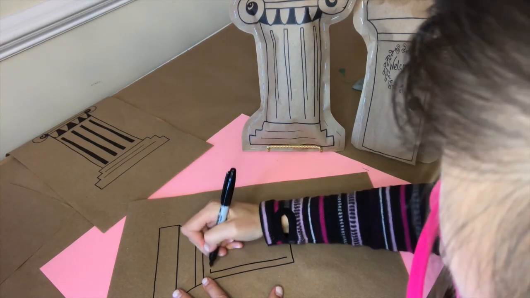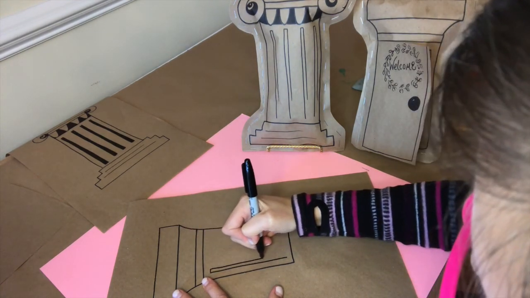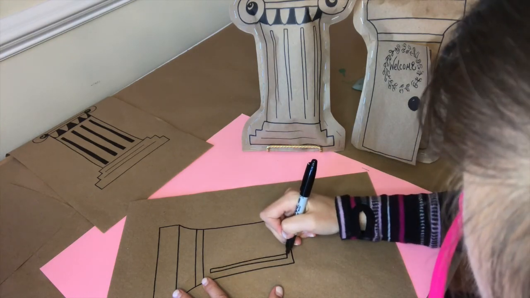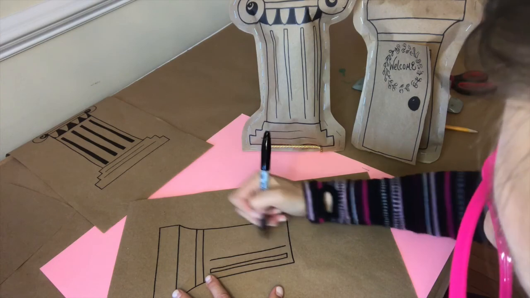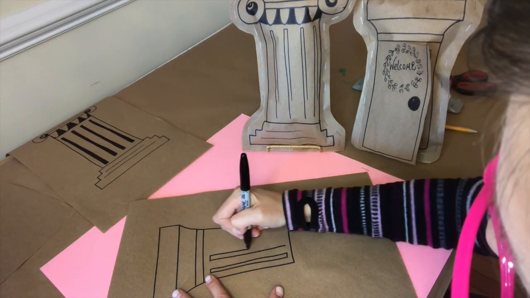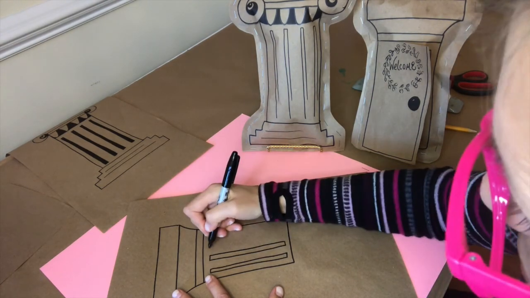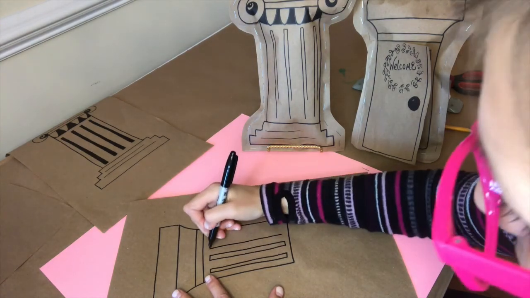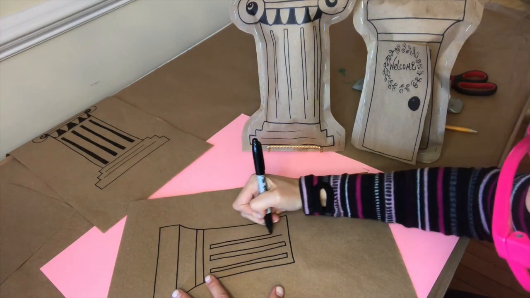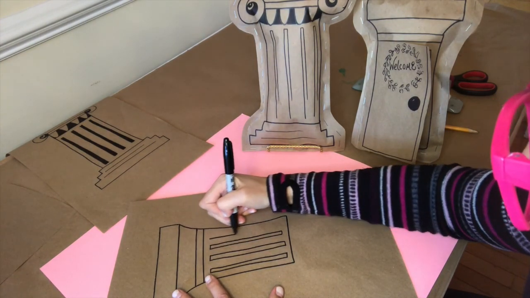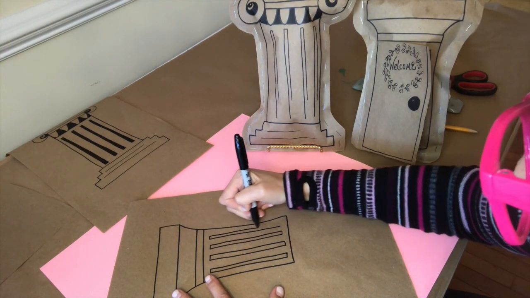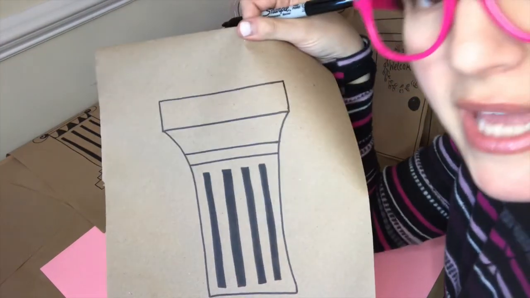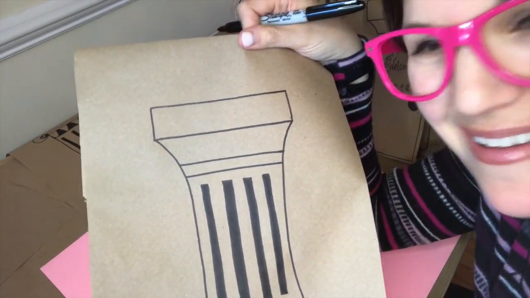So remember how we made the flutes for the Ionic column? We drew in long, skinny rectangles. We'll do 4 of those as well. 1, 2, 3, 4. And I think I actually like them colored in, so I'm going to color mine in again. There we have it. We have our Doric column.